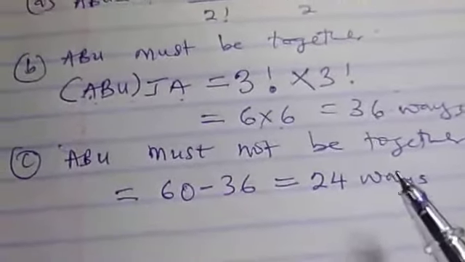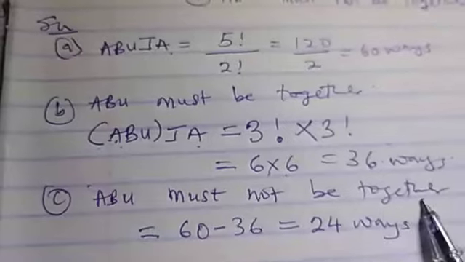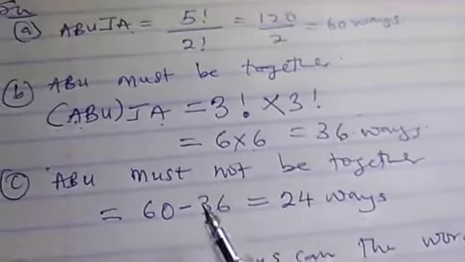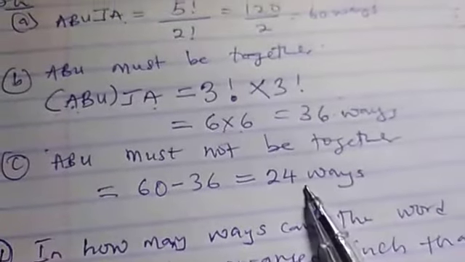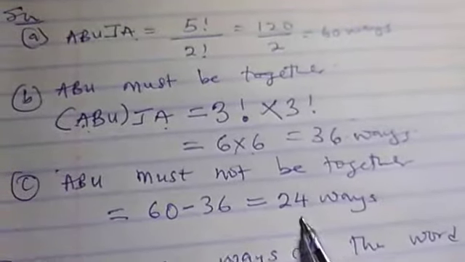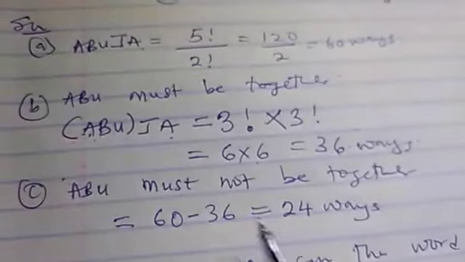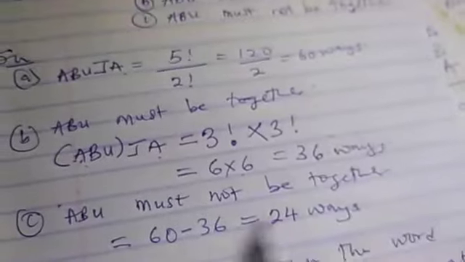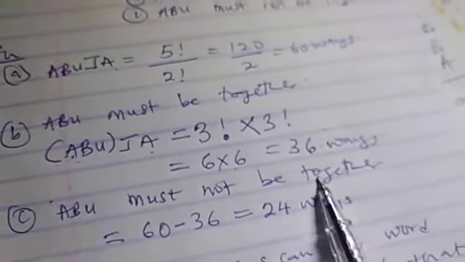Let's give another example for better understanding. Before we consider that example, look at this one. ABU must not be together. It simply means no restriction minus they must be together gives us they must not be together. So in 24 ways we can have that. That simply means the question can just come to this last one directly, that ABU must not be together.